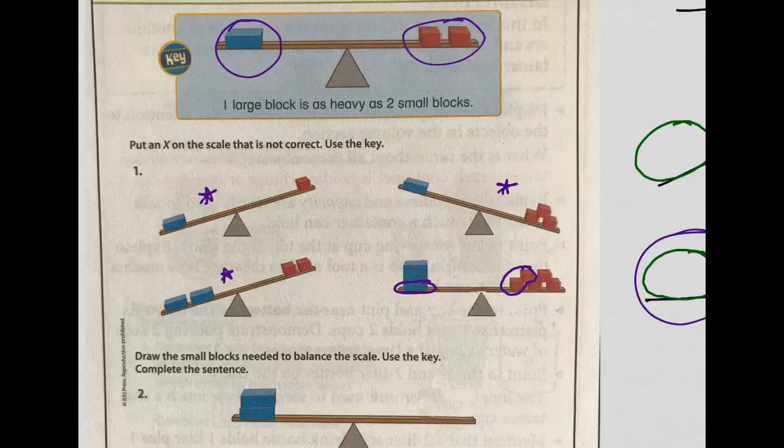So I have 1 large block is equal to 2 small blocks on this scale. Now I'm going to do it again. We'll pick another color so you can see it. I'm going to circle 1 large block and circle 2 small blocks. Okay, so far so good.